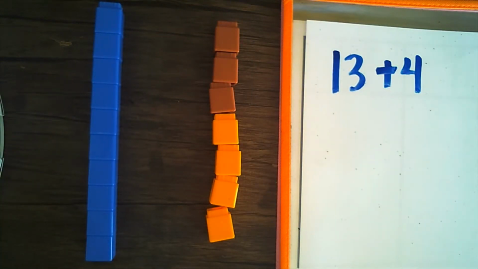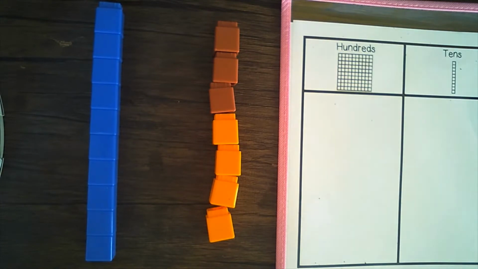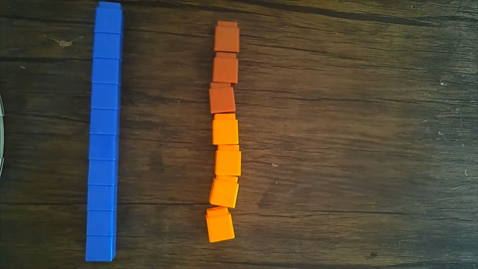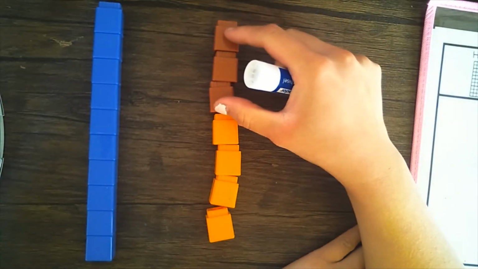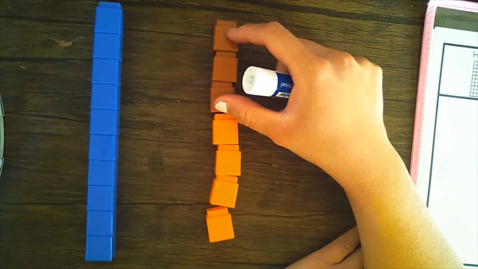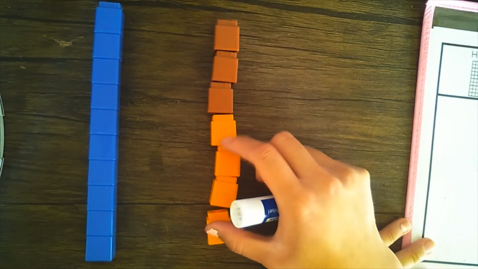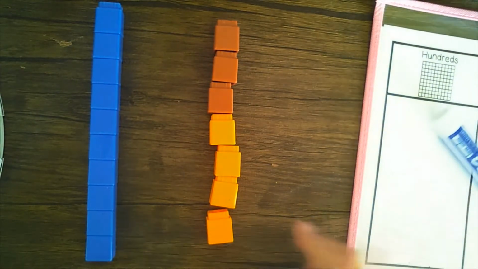Nice thinking, my friends. Now we're going to add the ones first. How many are in the ones place in 13? There are 3 ones in the number 13. So 3 ones and 4 ones is 7 ones. Okay, let's go ahead and keep going.